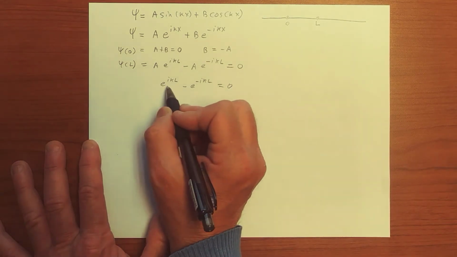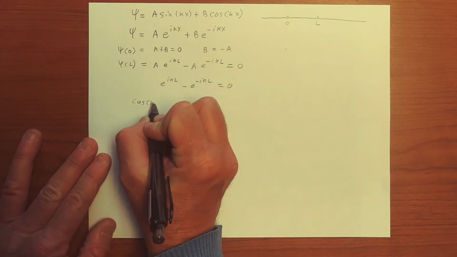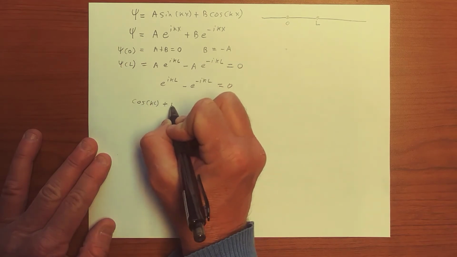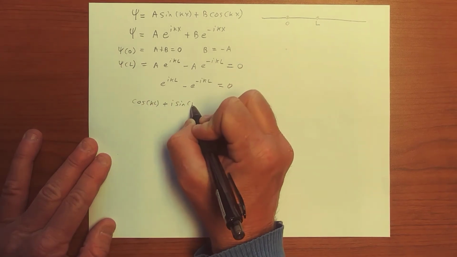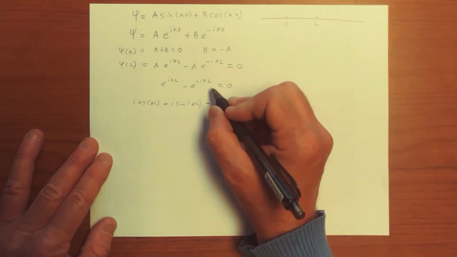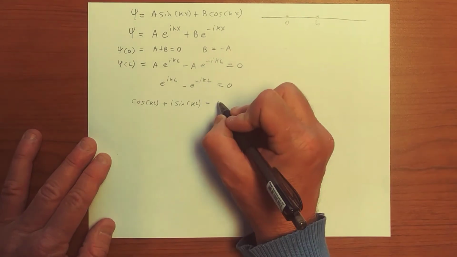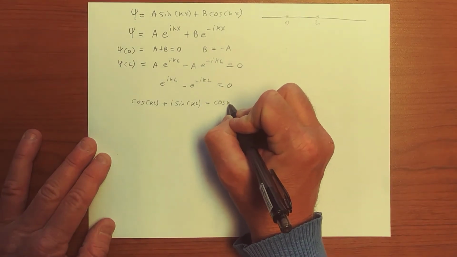And of course, we can write these in terms of sines and cosines. This is just cosine of kL plus i sine of kL. And this is minus, this is a cosine of kL, so we get minus the cosine of kL.